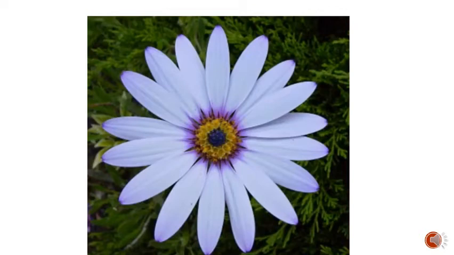Now let's look at this flower. It is symmetrical because if there is a line in the middle, you would see the same things on both sides.